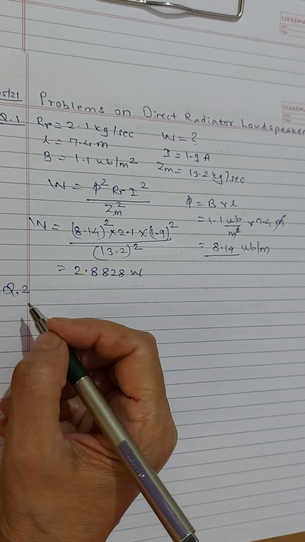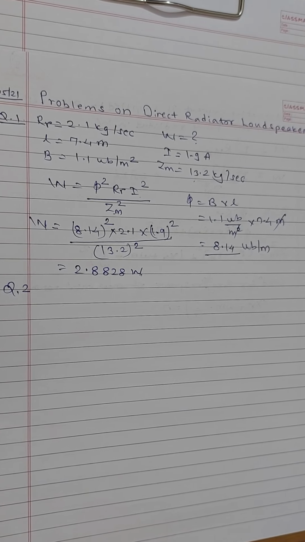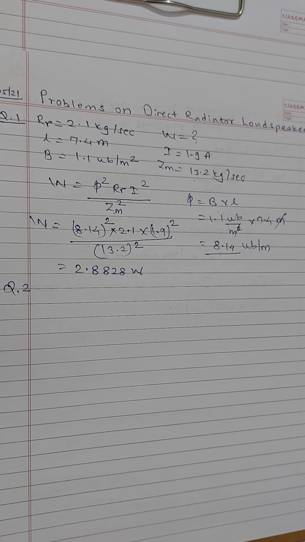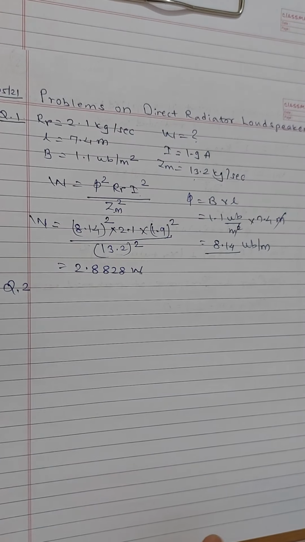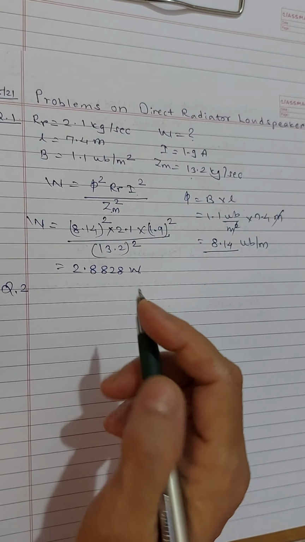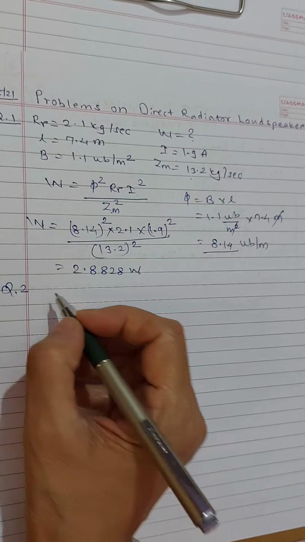That is the first question. Now we'll move to question number 2, which takes a little different approach. Here we have been given a 3 watt direct radiator loudspeaker, so the wattage is given.